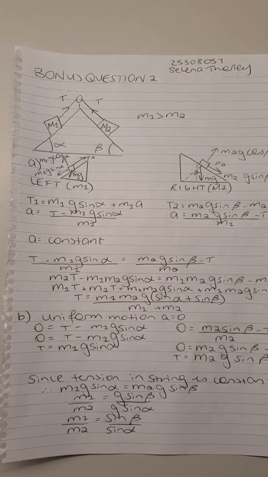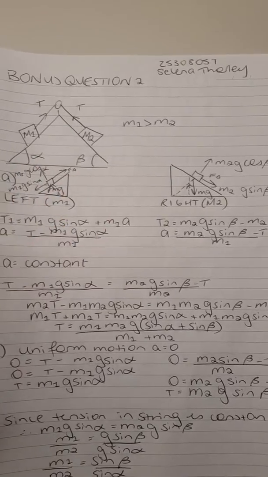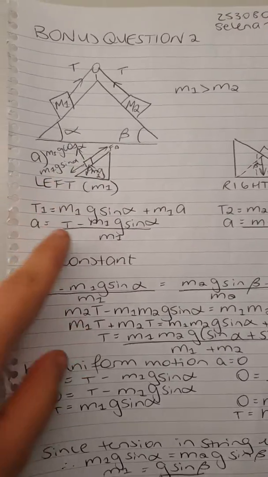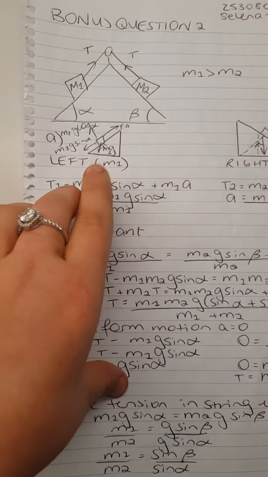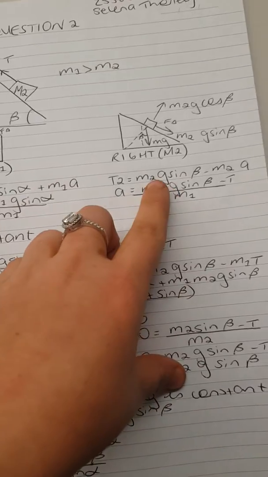To solve bonus question 2, I first started with drawing a diagram of the pulley system and the two masses attached to the string. After that, I separated the equations into the left one, so the alpha mass, and then the beta mass for the right side.